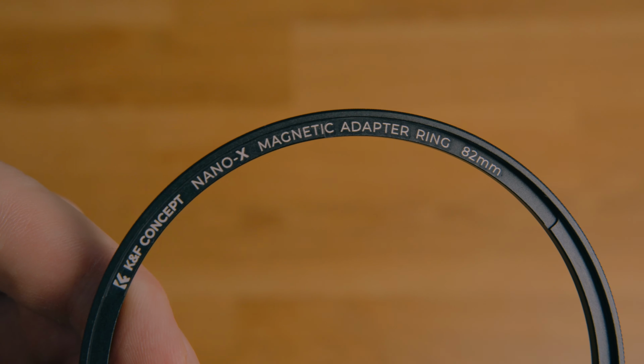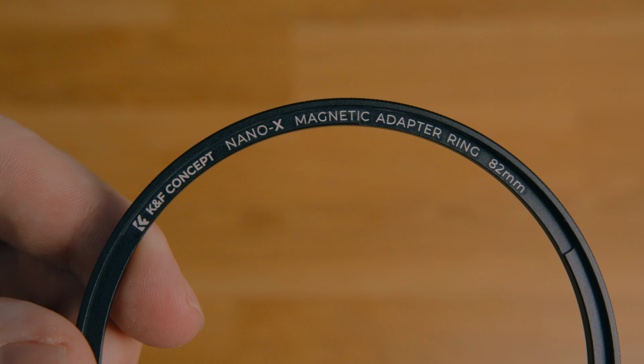What is a K&F Concept thing is the magnetic ring that's attached to it. And this was the big drawing point for me.